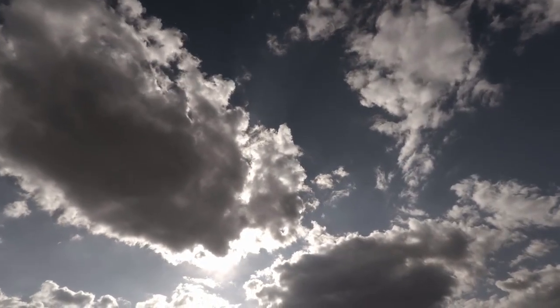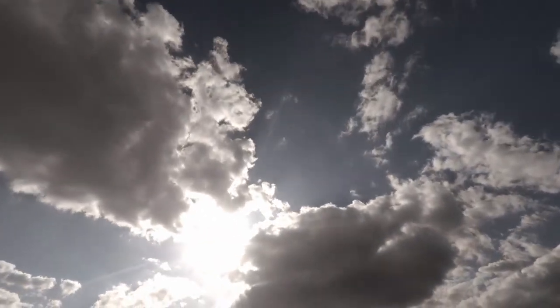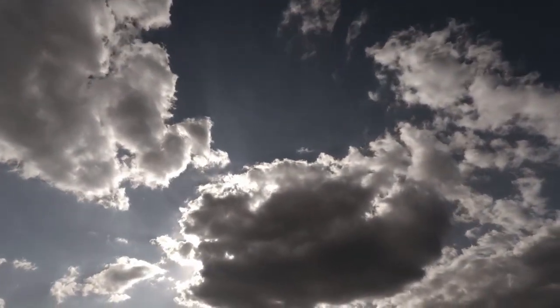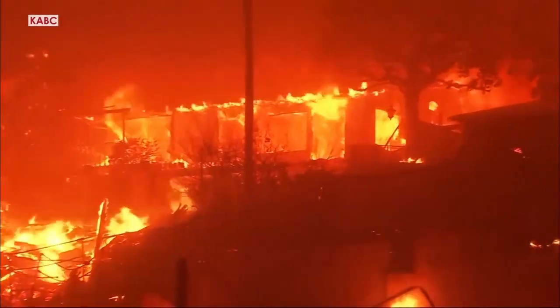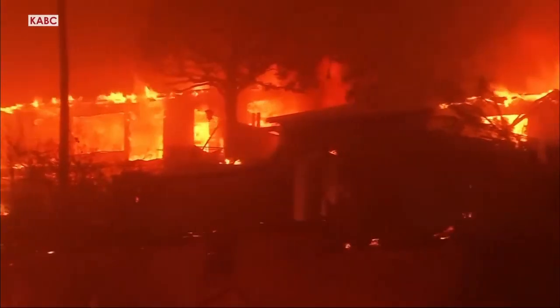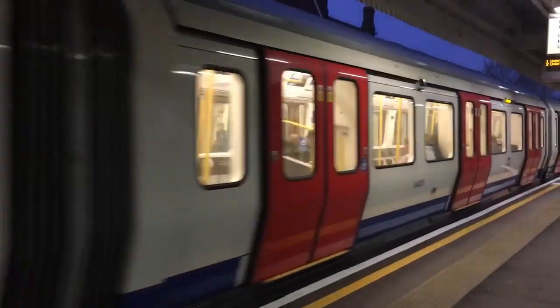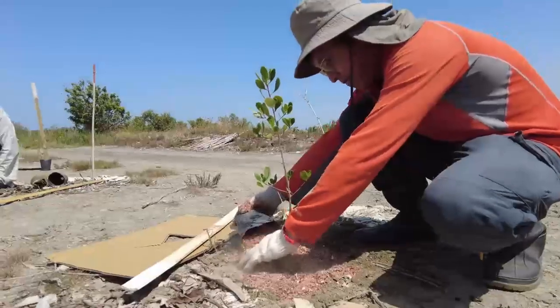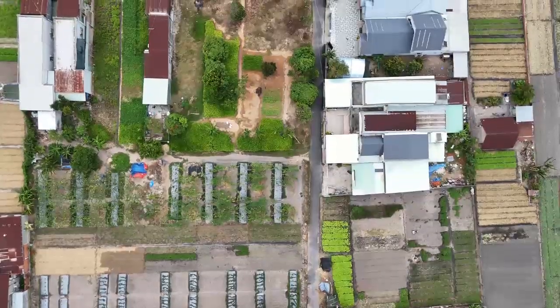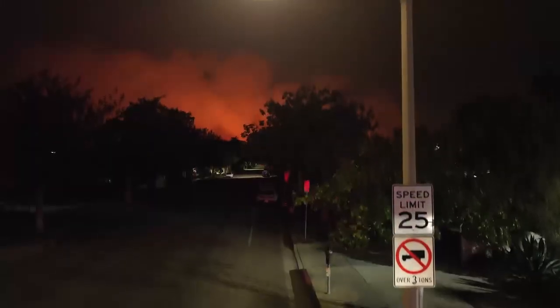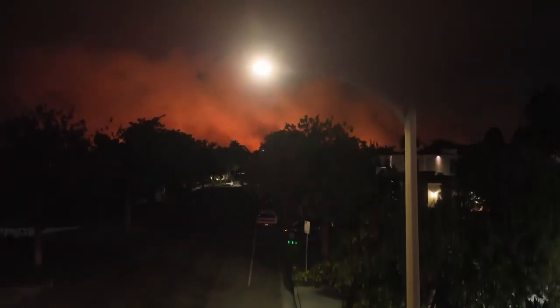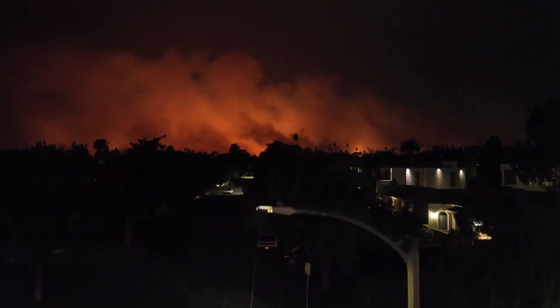But suppression alone isn't enough. We also have to tackle the root of the problem, climate change. As the planet warms, the fires are getting more frequent and more intense. Prevention means cutting greenhouse gas emissions, shifting to clean energy, improving public transportation, planting trees to absorb CO2, and building climate-resilient communities. If we don't act, wildfires will keep spreading, not just through forests, but into the places we call home.